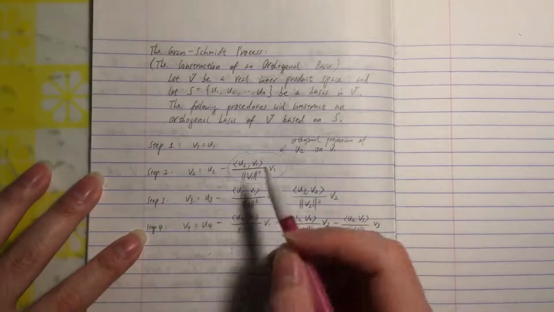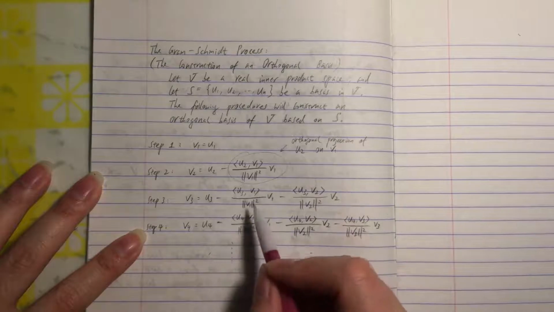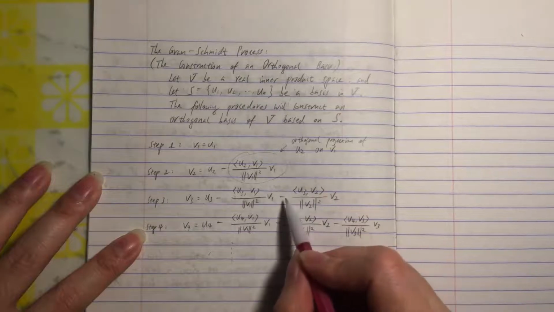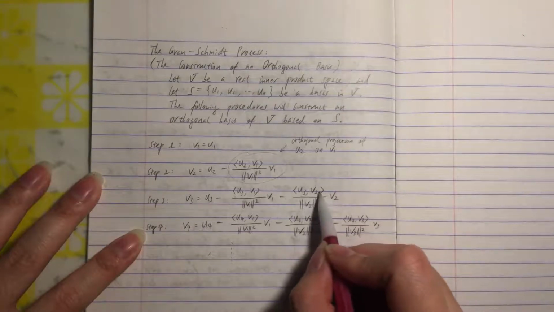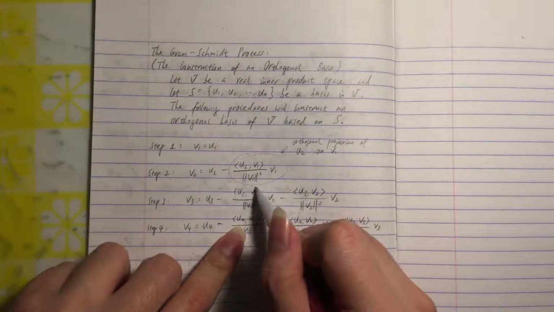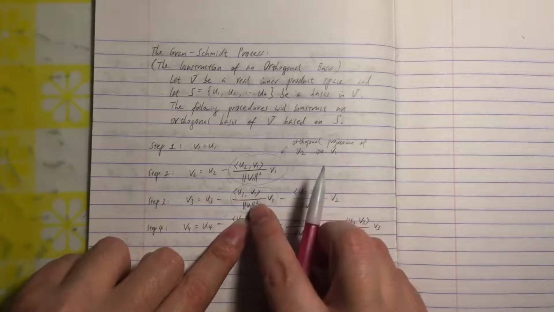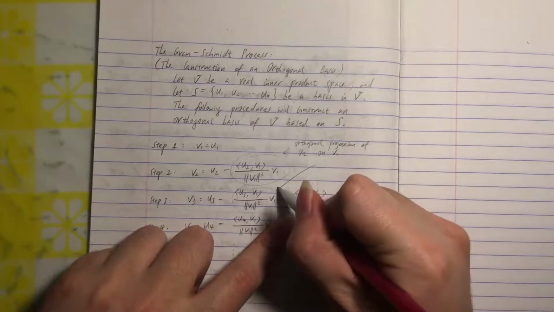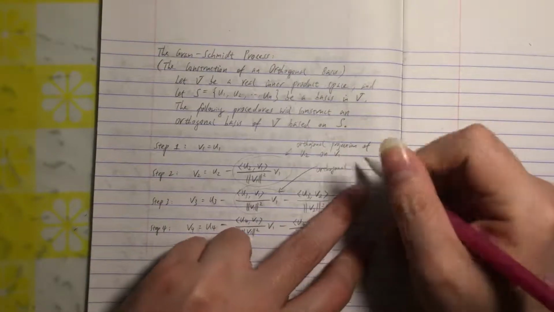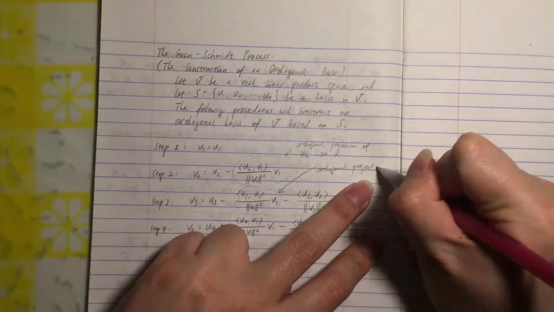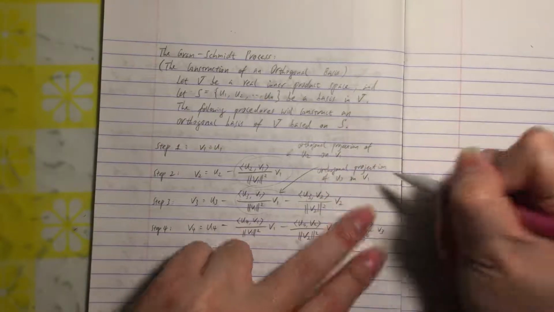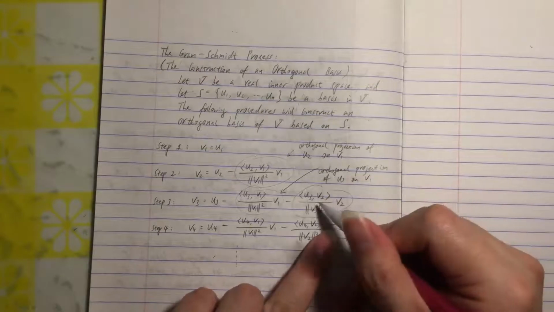Step 3. Let v3 be u3 minus the inner product of u3 comma v1 over the norm of v1 squared times v1, minus the inner product of u3 comma v2 over the norm of v2 squared times v2. And here, this is the orthogonal projection of u3 on v1. And this is the orthogonal projection of u3 on v2.